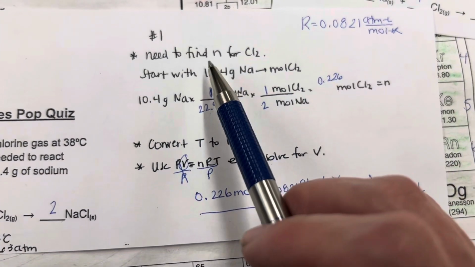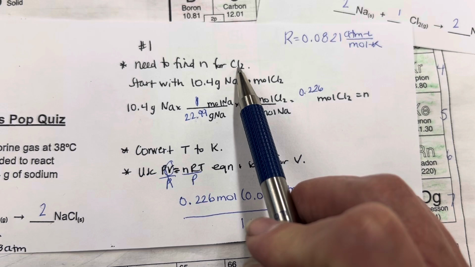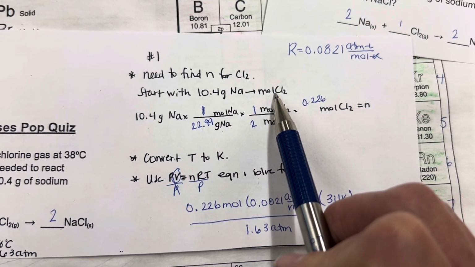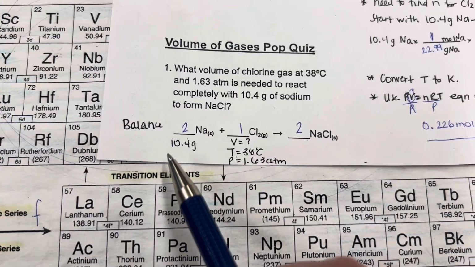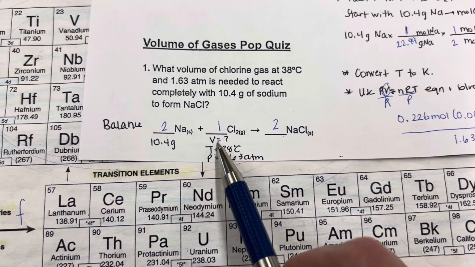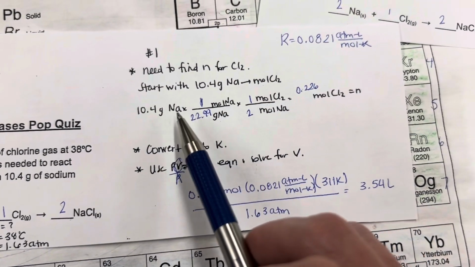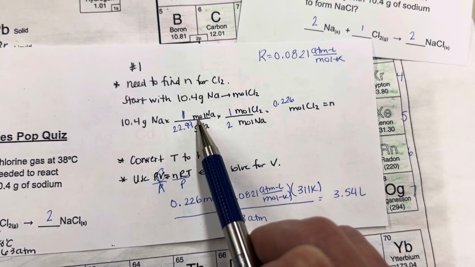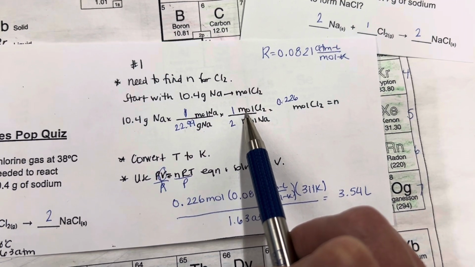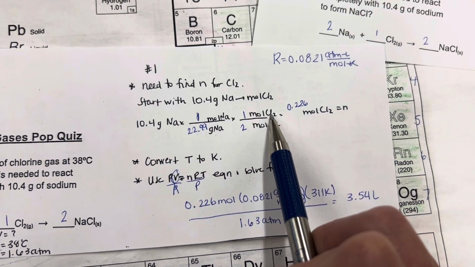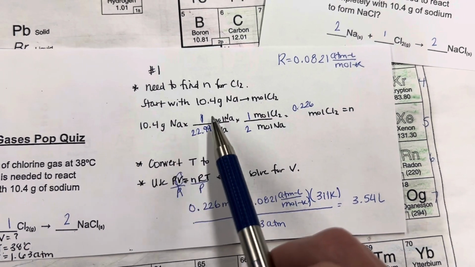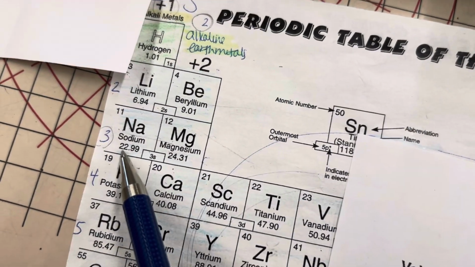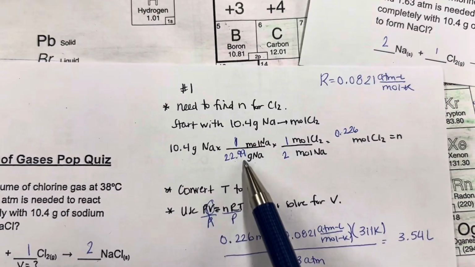So the letter we're missing is n, which represents the moles. In order to find the moles of chlorine, we have to start with the given value of sodium and convert it to moles of chlorine. We're going to take our given and move towards the question mark. According to stoichiometry, my grams of sodium will have to convert into moles of sodium, and then I can convert into anything that I want, and here I want the moles of chlorine gas. Remember, when you go from grams to moles, the mole is set equal to 1. When I want the grams, I have to use the periodic table and transfer it into the mass.